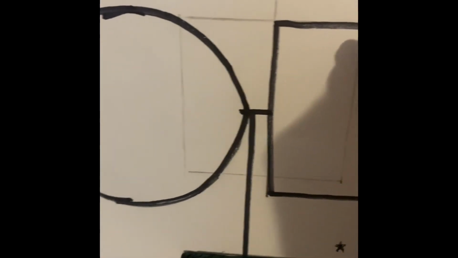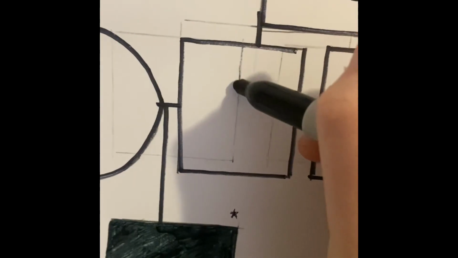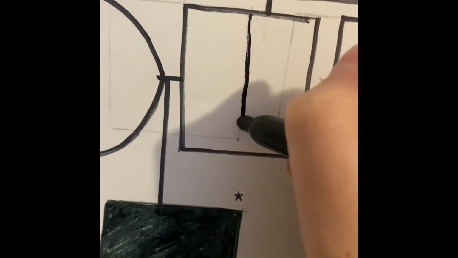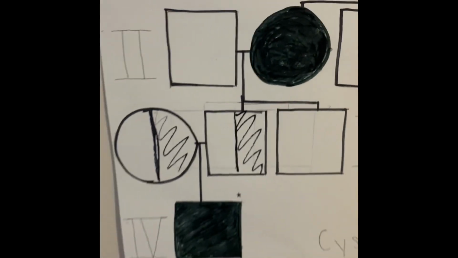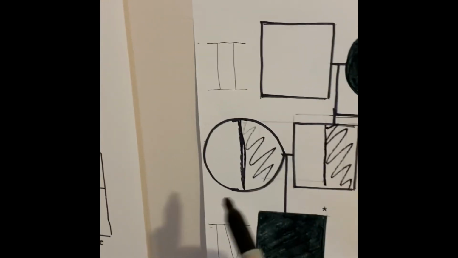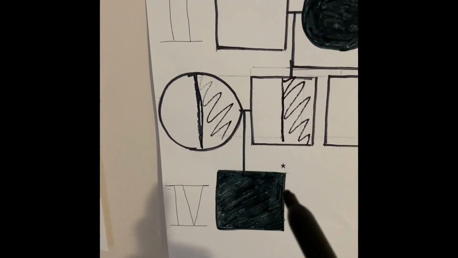So I'm gonna go ahead and draw this half shade. I'll come back and shade some of these at the end a little bit more. I'll shade it like that so we can just visualize. Okay, so we have those shaded in now. So they're both carriers.